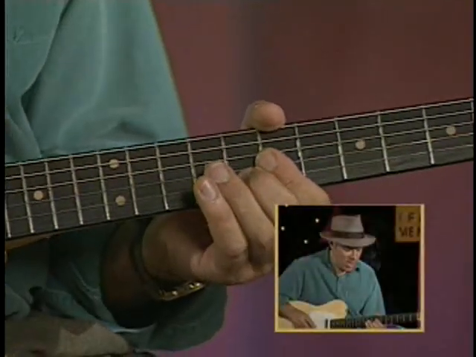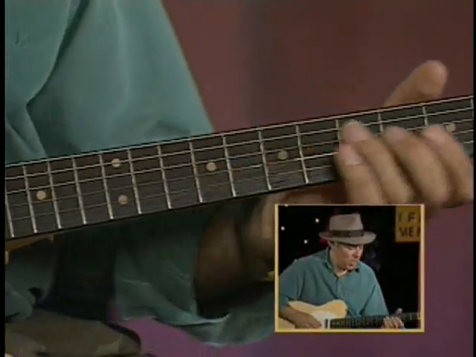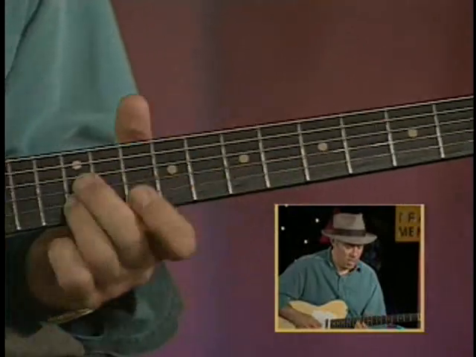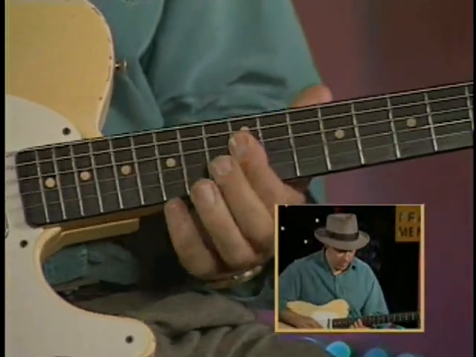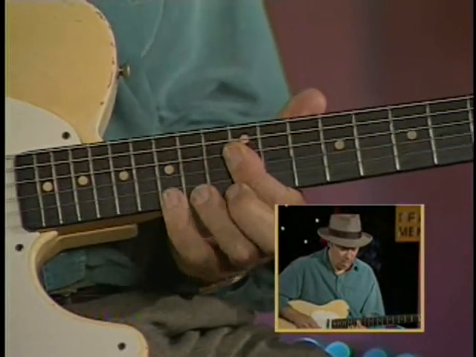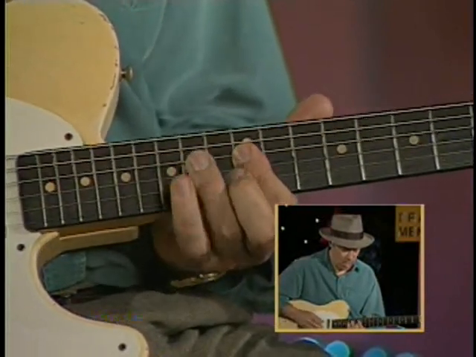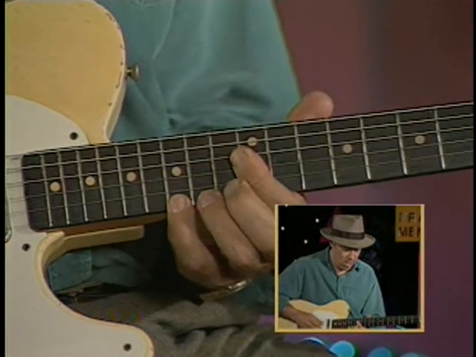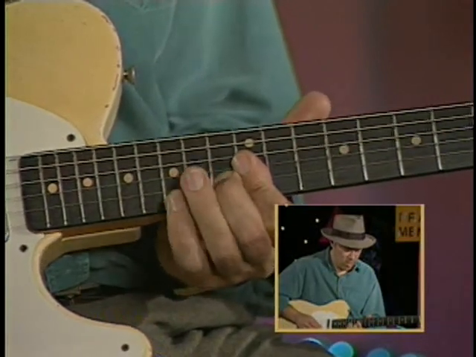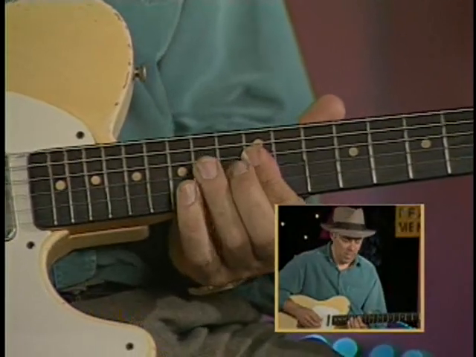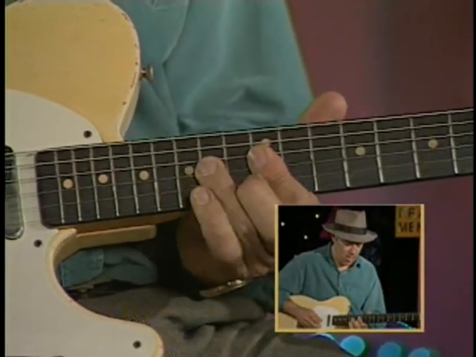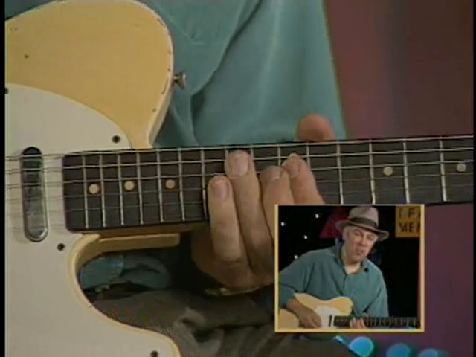Now the next one I do is, okay, we did this G and this G. Now let's go with this one, this A position. So there's another one right there. We're giving Aura Lee a workout.